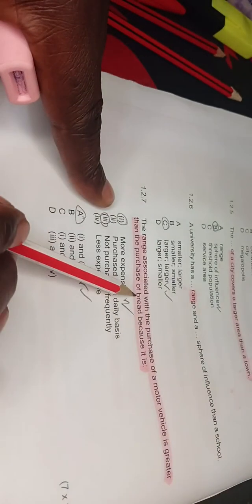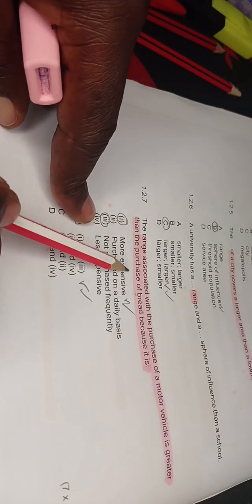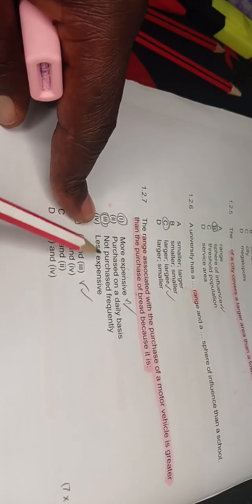So that's why we have said here it's more expensive. A car is more expensive than bread. That's why you are prepared to go for a longer distance to purchase it. Because it's more expensive, you are prepared to go and buy it. And also it's not purchased frequently. It's not like the bread that we buy on a daily basis. So the range, the distance that you are prepared to travel in order to buy it, is what? That's basically what we are talking about. Mandundu, is it clear now?